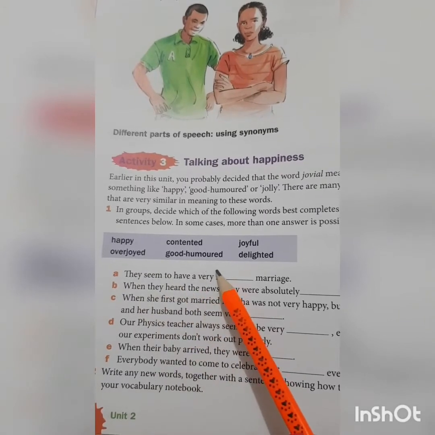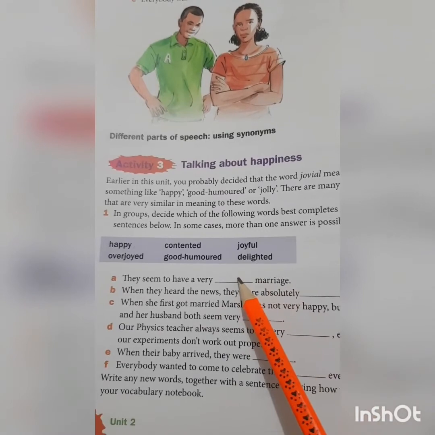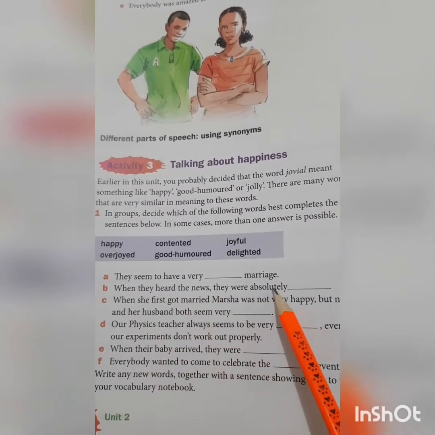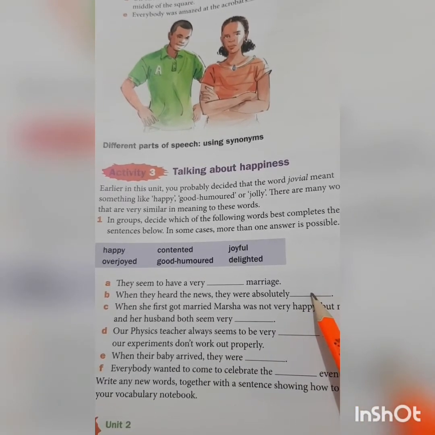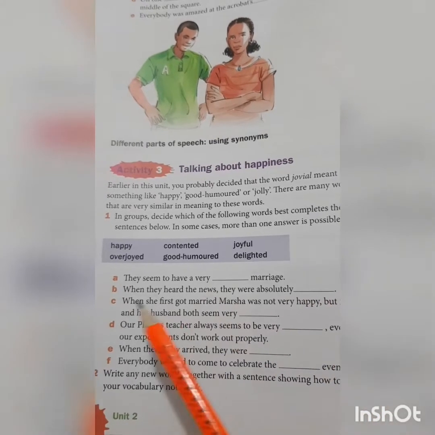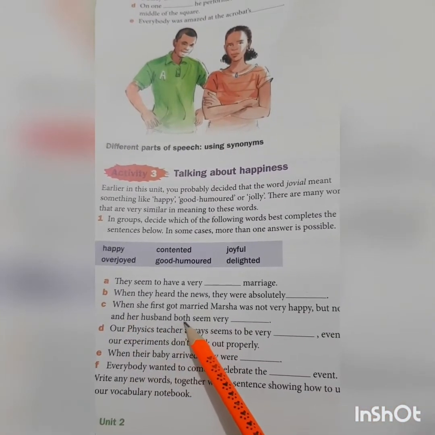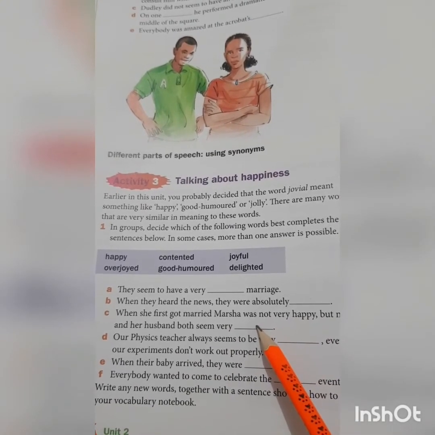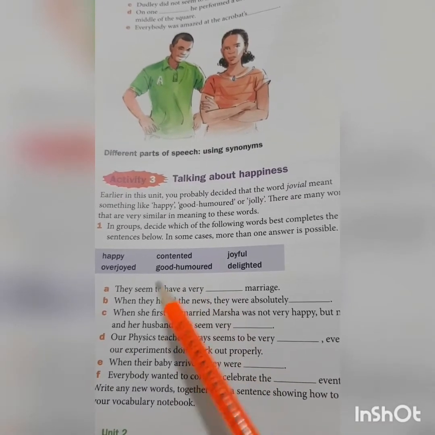They seem to have a very, do you want to put happy marriage, good-humored marriage, joyful marriage? Let me know. When they heard the noise, they were absolutely happy, joyful, absolutely overjoyed, absolutely delighted. Maybe. When she first got married, Marsha was not very happy, but now she and her husband both seem very contented, joyful, good-humored, overjoyed. Which one fits best? They're all similar in meaning.